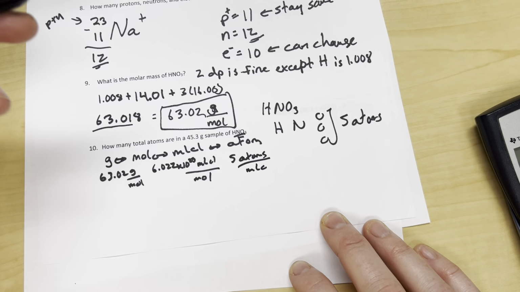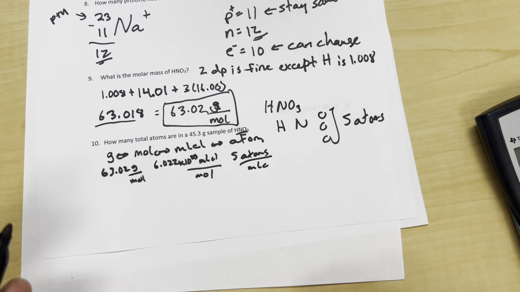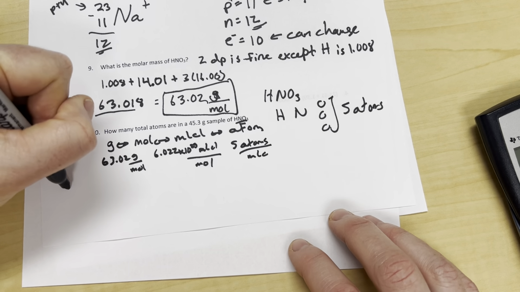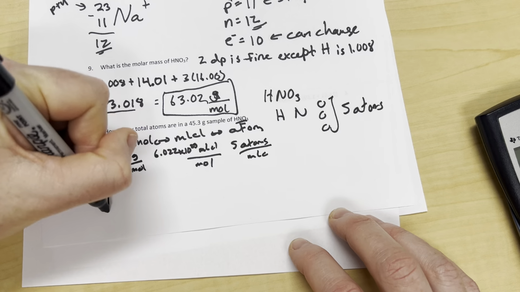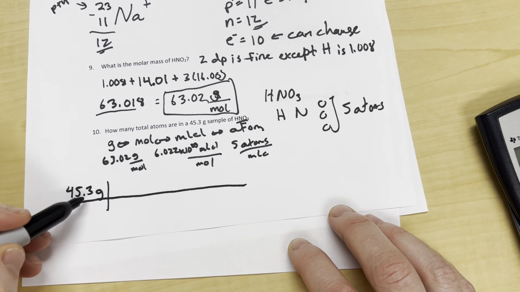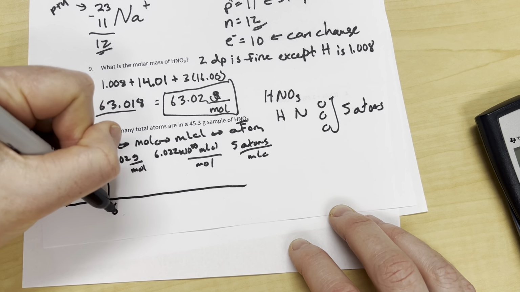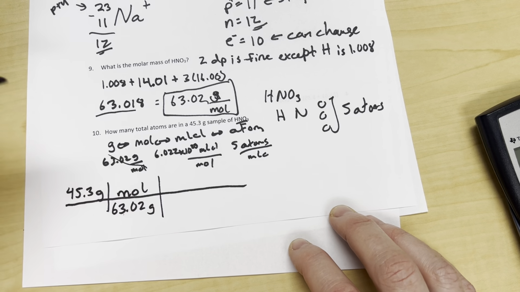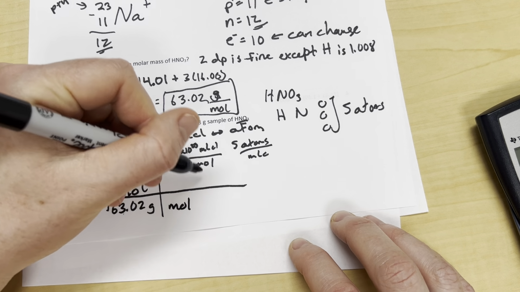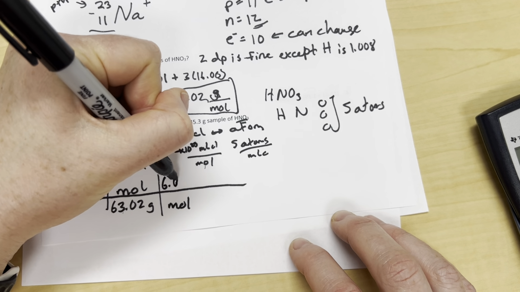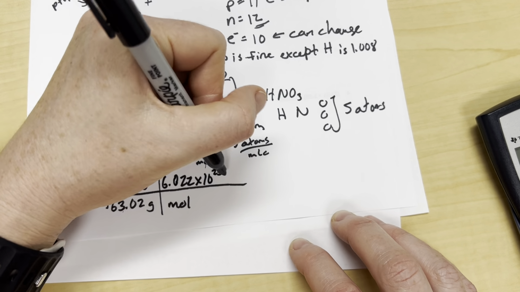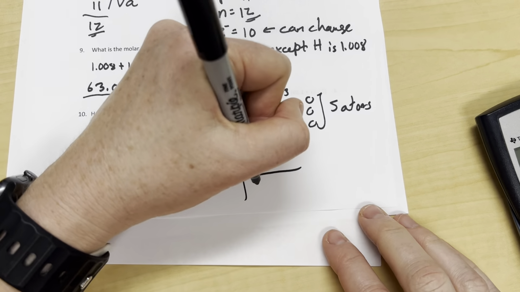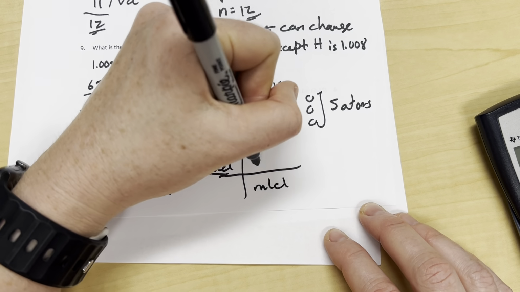Keep in mind, I could have asked about oxygen atoms, so I could have said there's 3 oxygen atoms in a molecule. I could ask this question many, many ways. All right, with this information, now we can go ahead and begin. We got 45.3 grams. We know if this is grams, grams from up here is going down here. And then mole must go on top, so we've used this. Now we're in mole town. If this is mole, mole must come down here. It's right there. And then 6.022 times 10 to the 23rd molecule must go on top. Now we've used that. If this is molecule, molecule must go down here, and there are 5 atoms.